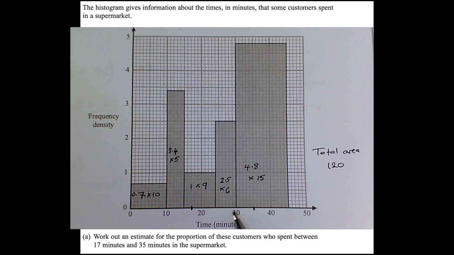So let's write down what we've got to work out. From 17 to 24 is going to be my first rectangle, my second one is going to be from 24 to 30, and my third one is from 30 to 35. The heights have not changed, so it's still going to be 1, 2.5 and 4.8. So it's going to be 1 times by the gap between 17 and 24, which is 7. This has got a height of 2.5 and a gap of 6, and this one's got a height of 4.8 and a gap of 5.